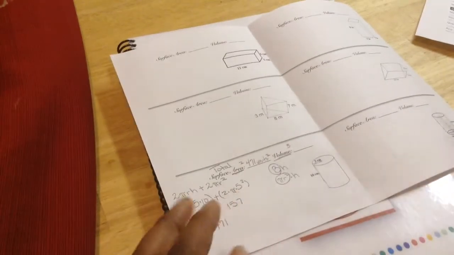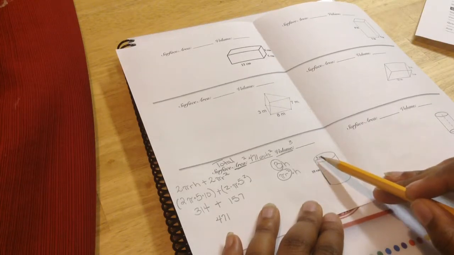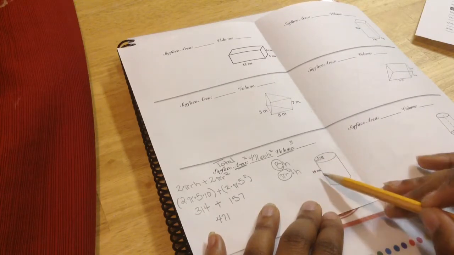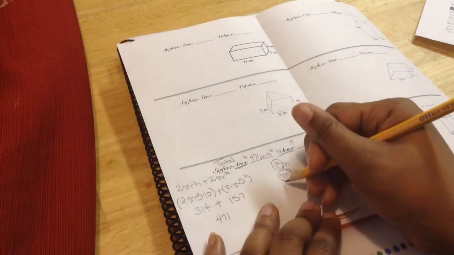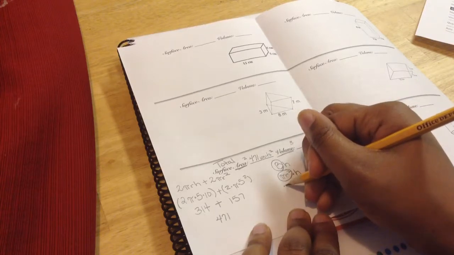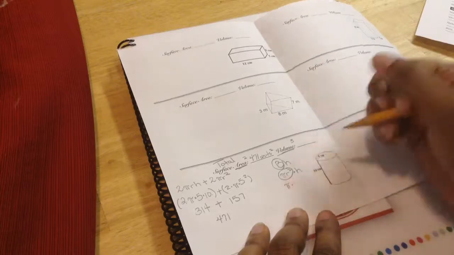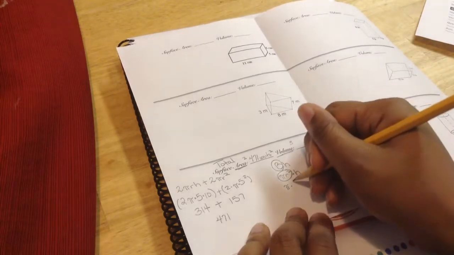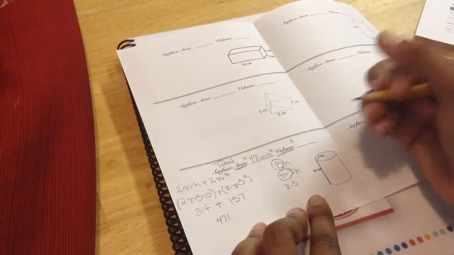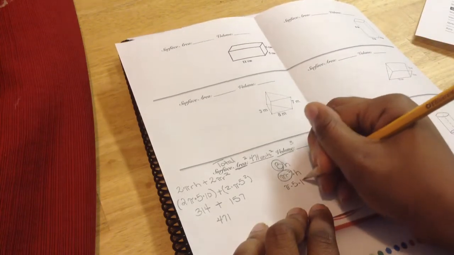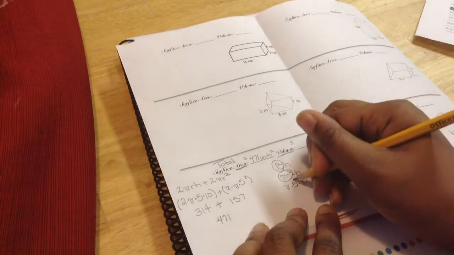Now I can multiply. Do I have an r? Yes, we already identified it. Do we have an h? Yes, we already identified it. Now we can plug in our values. Pi is always 3.14. r is 5. h is 10. I forgot to square it.